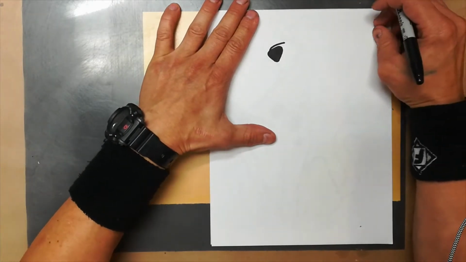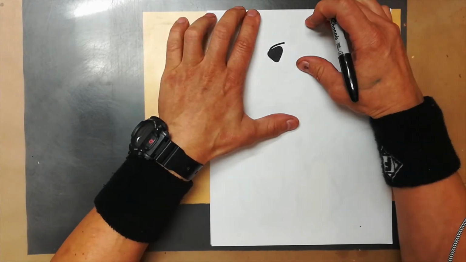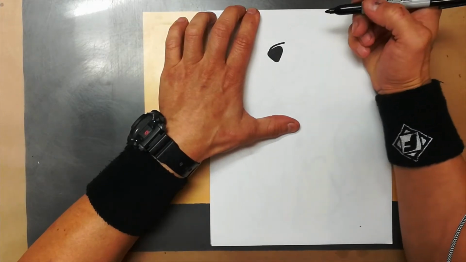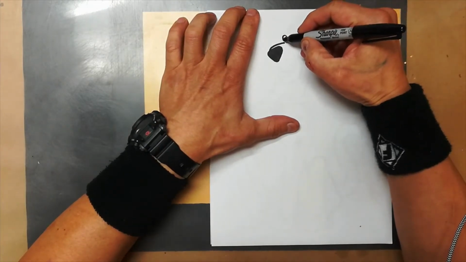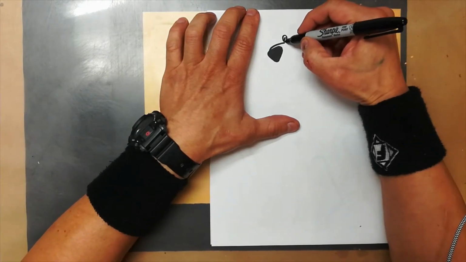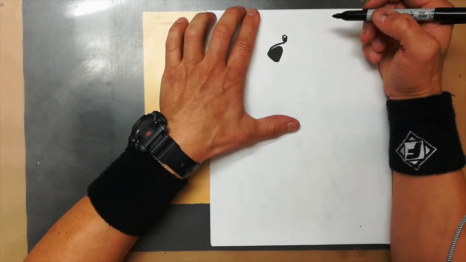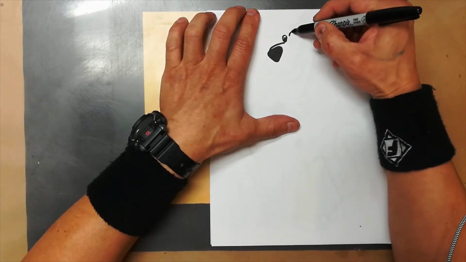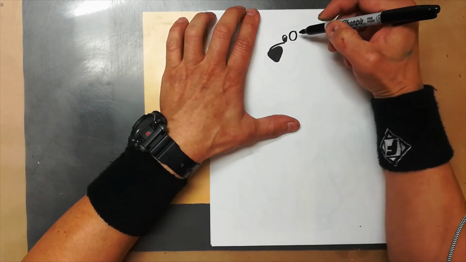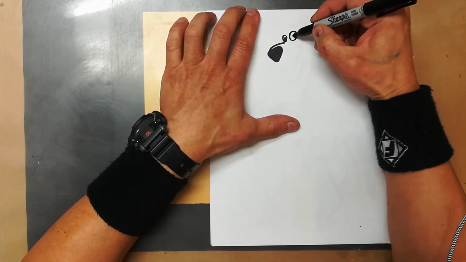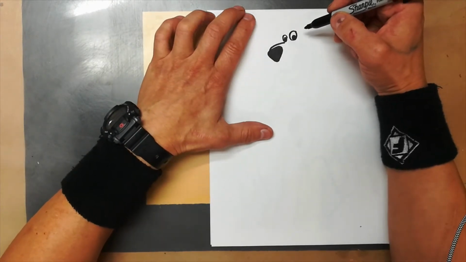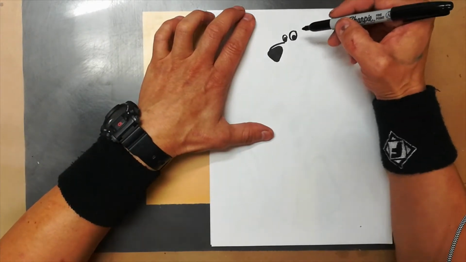So the next thing we're going to do is draw the edge of his head. Actually, let's start with the eyes. A little eye, a little circle or oval that touches the bottom. And then a larger one. Then a smaller oval inside. And then the edge of the head.